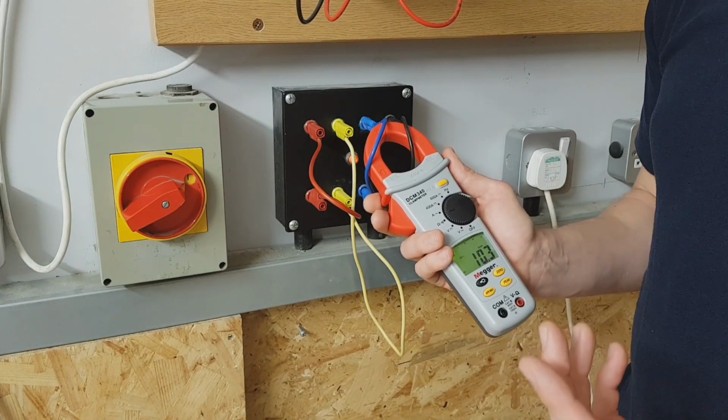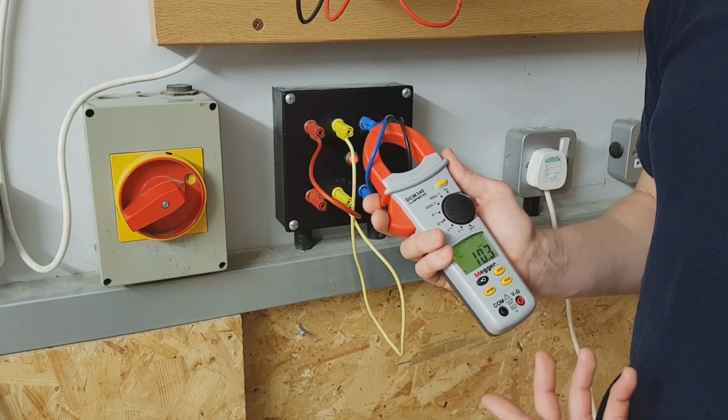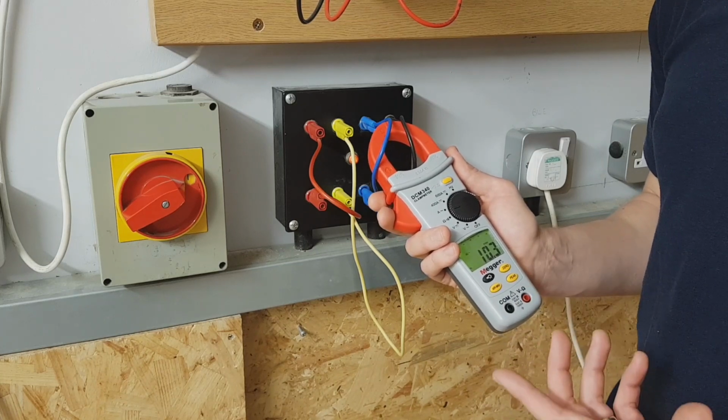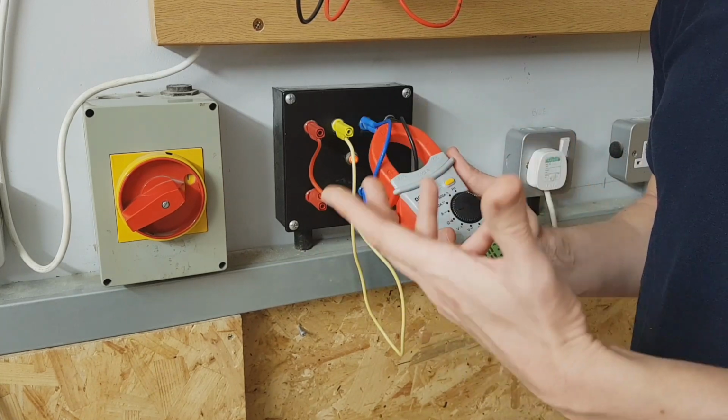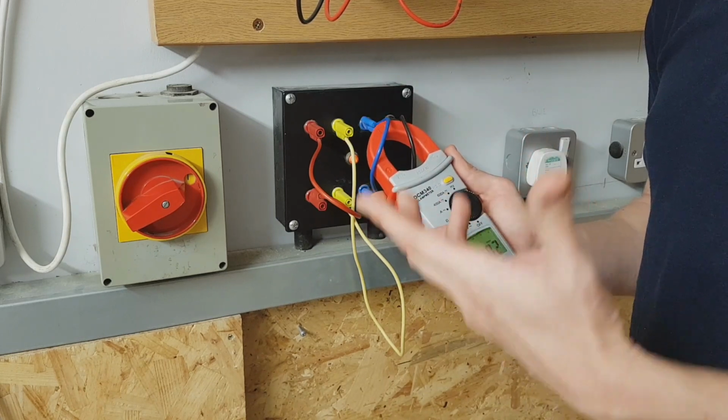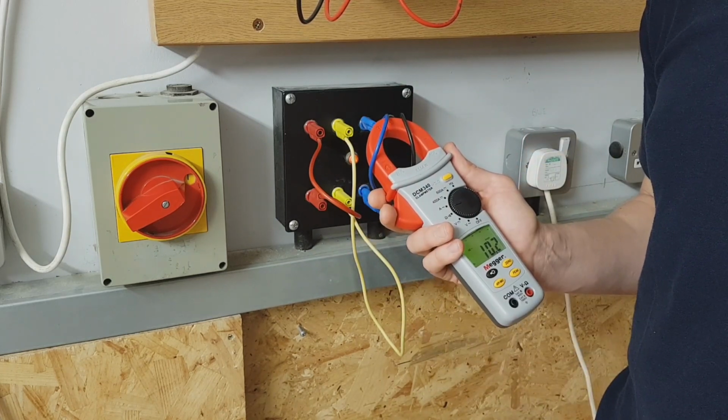So what we're going to do now is draw out exactly what's happening inside this three-phase system, and then we're going to figure out how those three currents flowing to L1, L2 and L3 actually relate to the neutral current. Let's go and do that now.